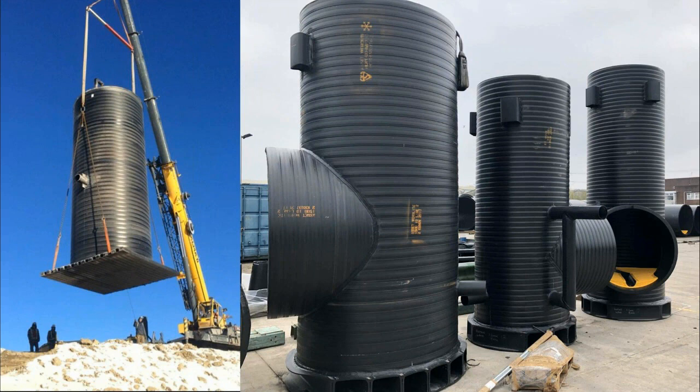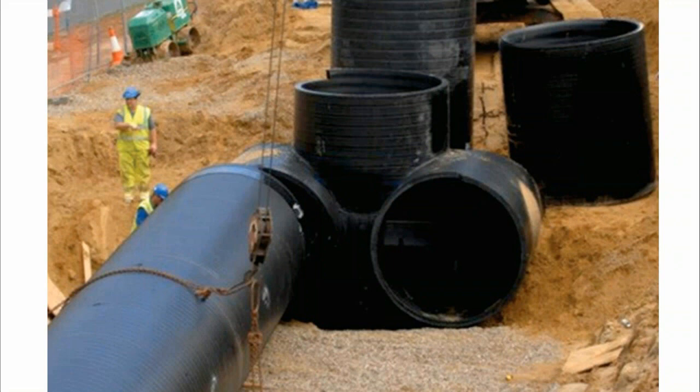But this is a great example of the versatility of Weholite and Wehopanel to meet the needs of a project, while providing a 100-year design life in a system that's immune to hydrogen sulfide deterioration, pH, corrosion, and abrasion. The versatility of polyethylene allows us to fabricate manholes, junctions, and bends much more cost effectively and frequently eliminate structures in comparison to conventional concrete techniques.